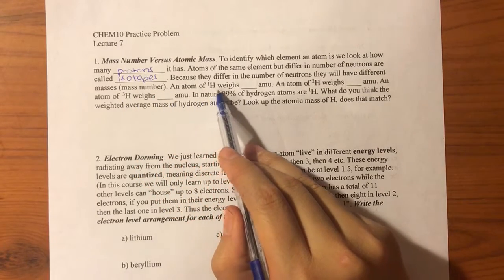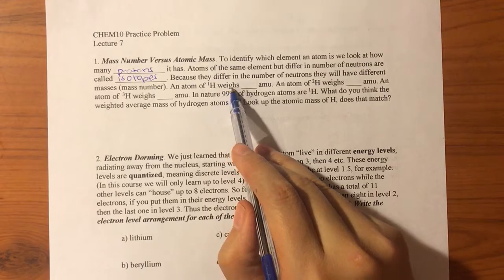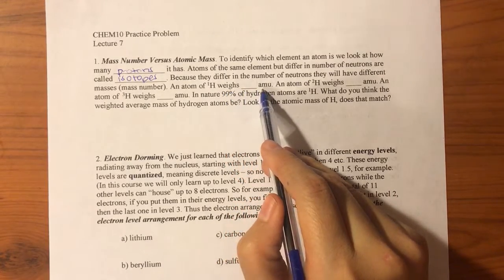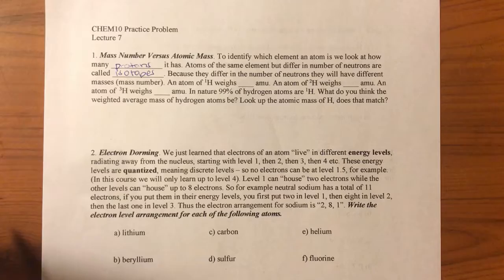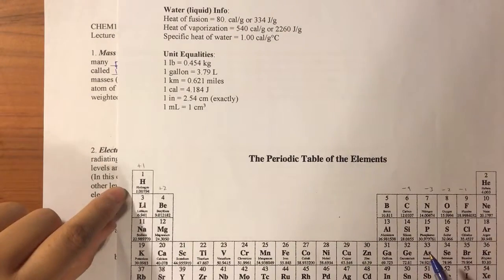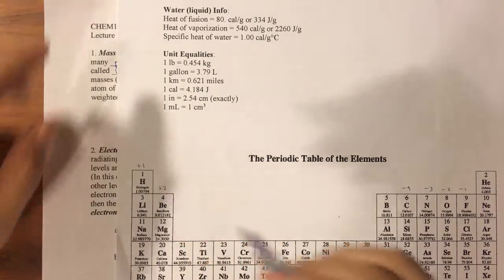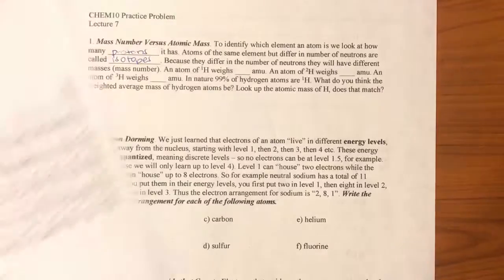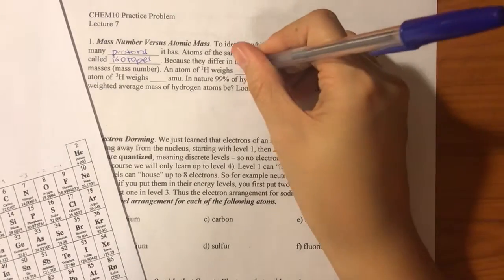An atom of 1 hydrogen weighs how many AMUs? Looking at the periodic table, 1 hydrogen weighs 1.00794, which could be rounded to 1 AMU.